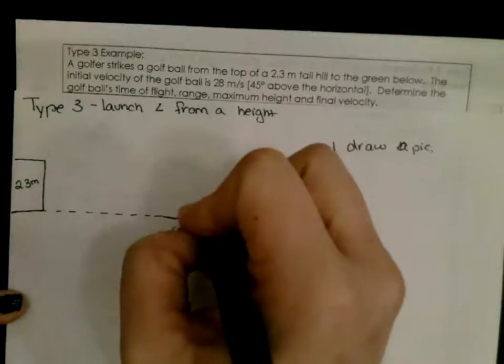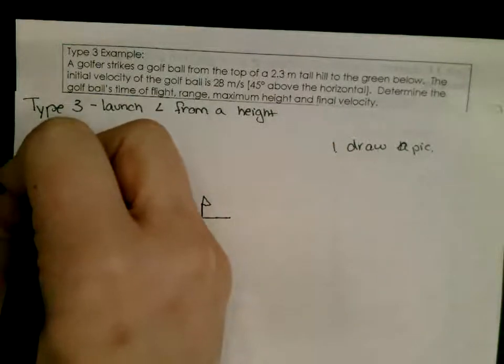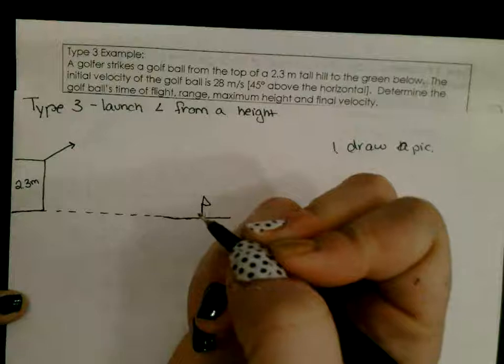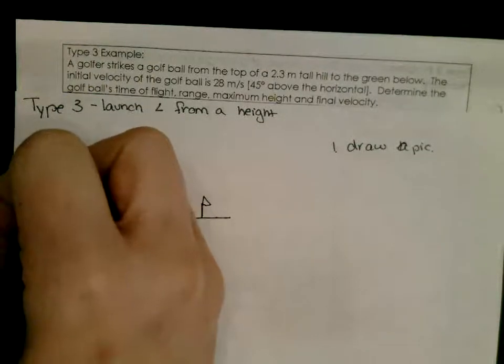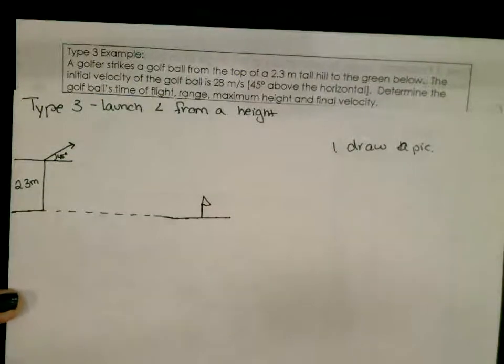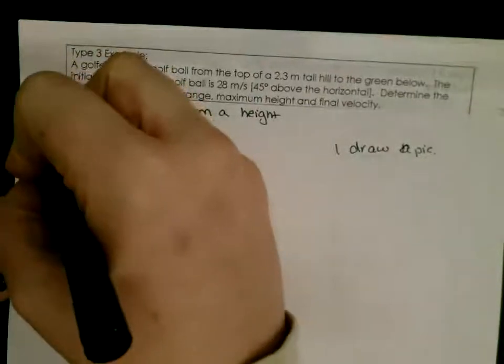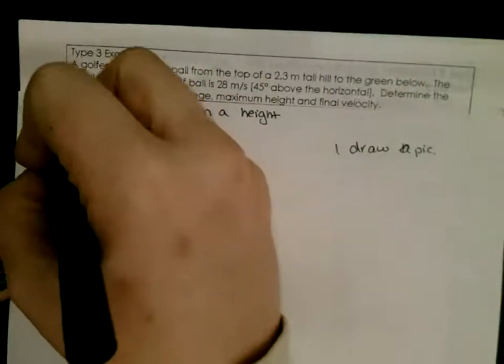I'll give it a cute little flag. And we're going to hit this golf ball. And that angle is 45 degrees above the horizontal. And that initial velocity is 28 meters per second.